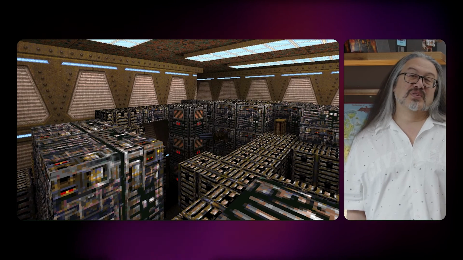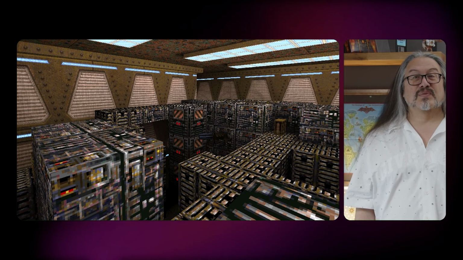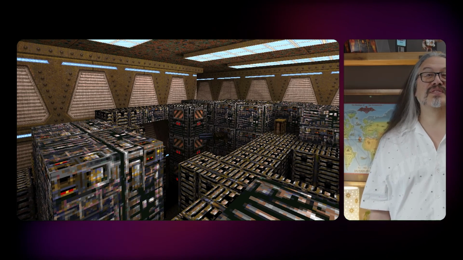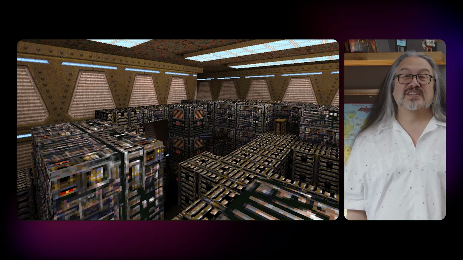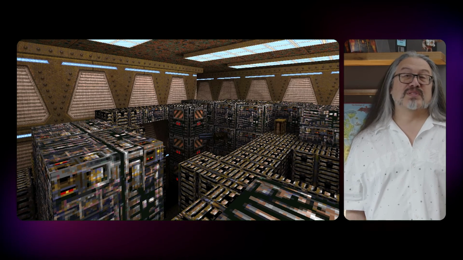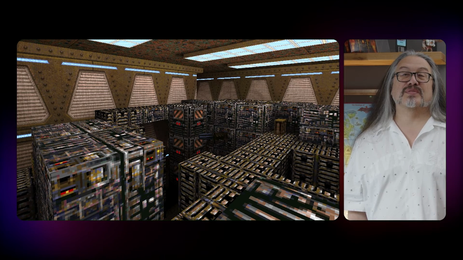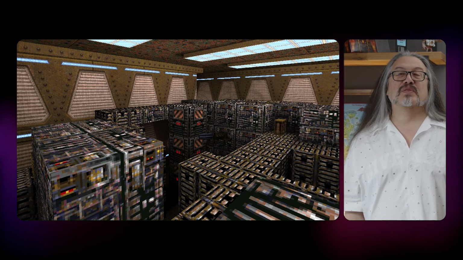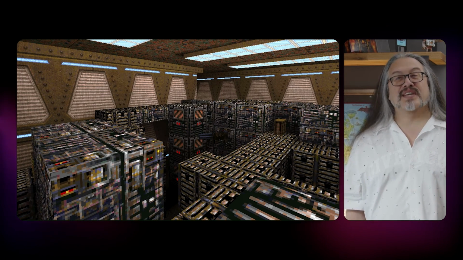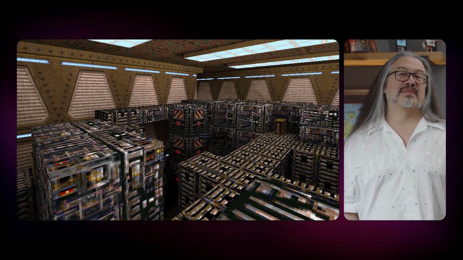So the computer room in Quake's DM3 level was going to be full of Cray computers as a reference to this new hardware that we were going to acquire. Unfortunately, Cray was bought by Silicon Graphics before Quake was done, and the deal fell apart. So the computer room in Quake is filled with the usual rectangular mainframes instead of C-shaped Crays.